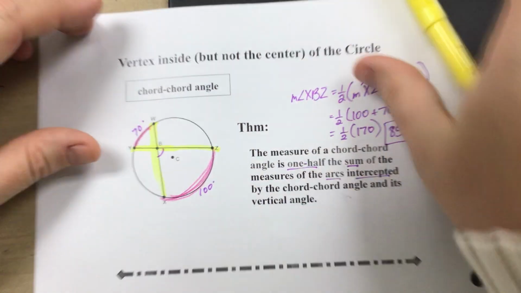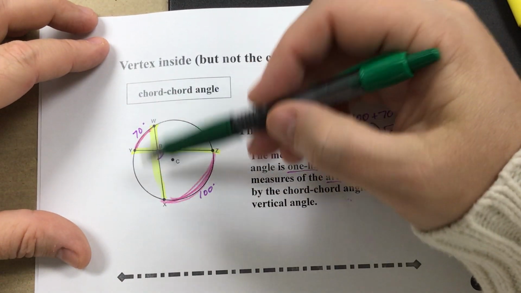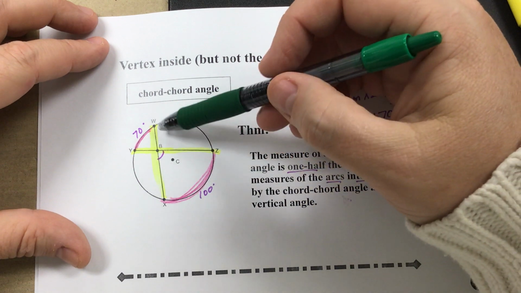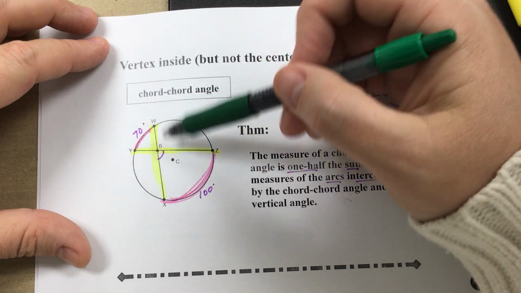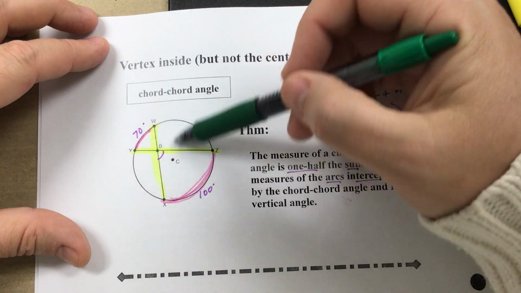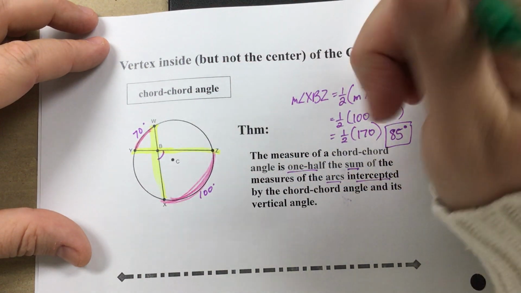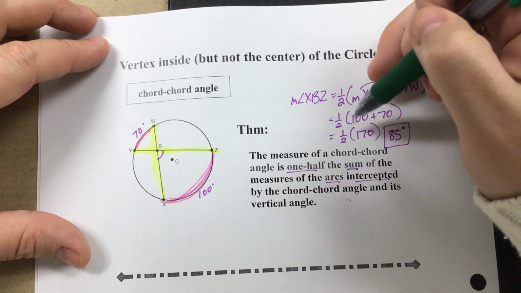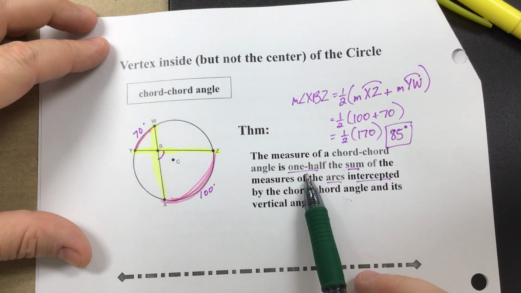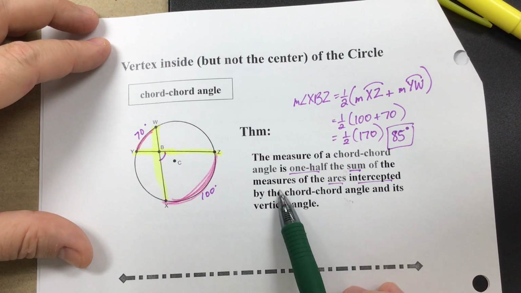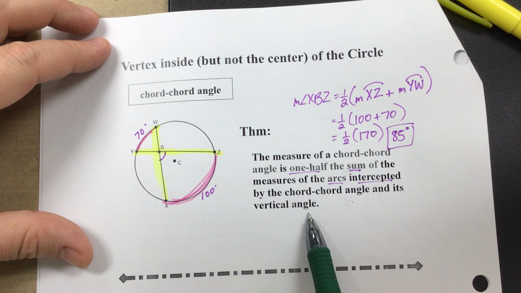You could have this angle here, XBZ, you could have WBZ, you could have WBY, or you could have YBX. You'd have four possible angles there you could find. But to find the measure of a chord-chord angle, it's not just half the arc, but half the sum of the measures of the intercepted arcs by the chord-chord angle and its vertical angle.